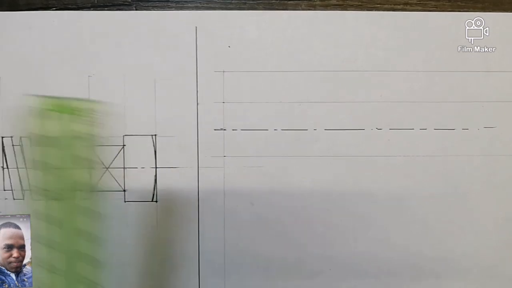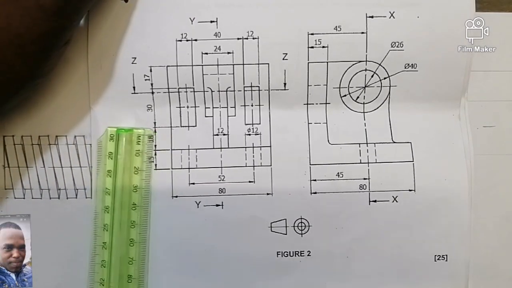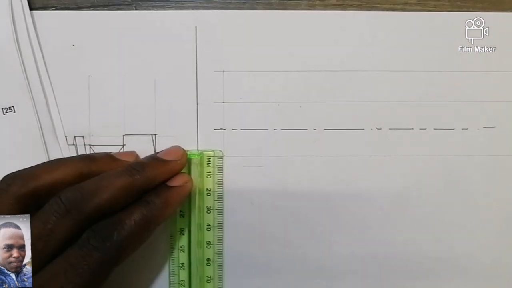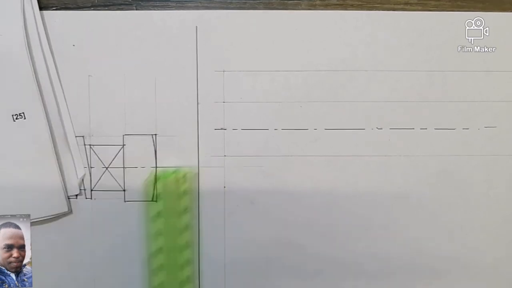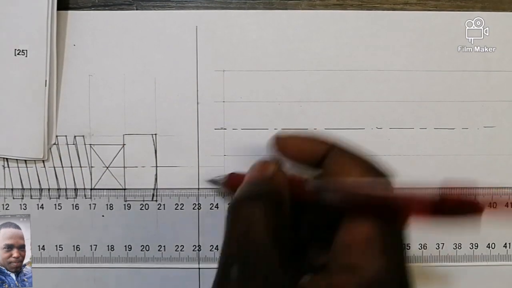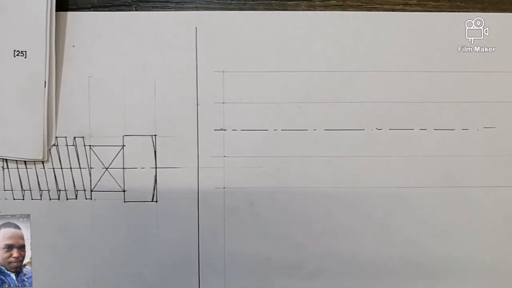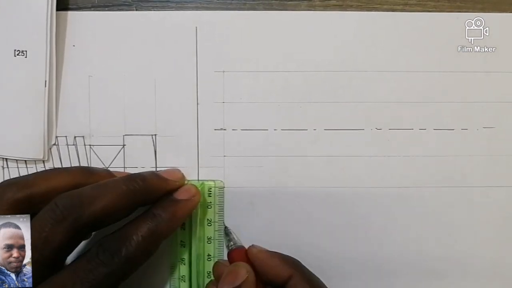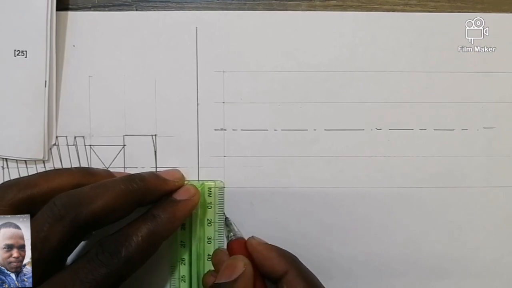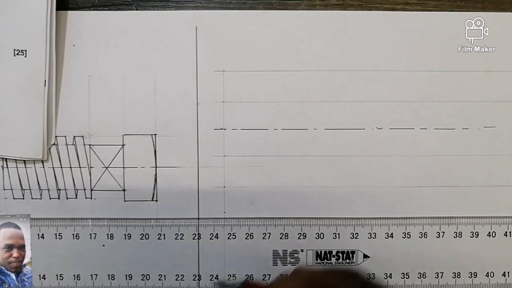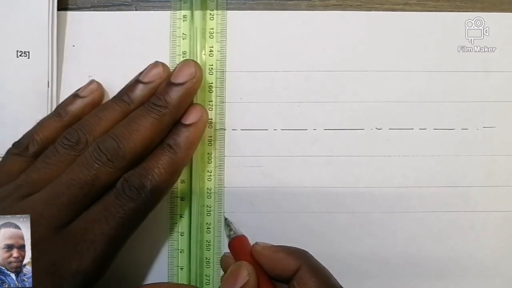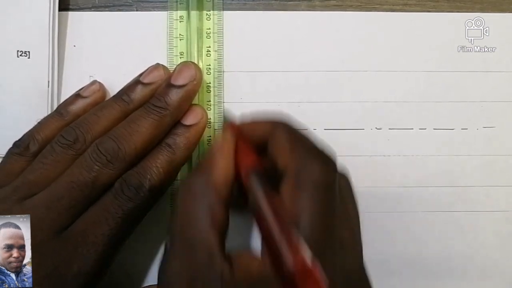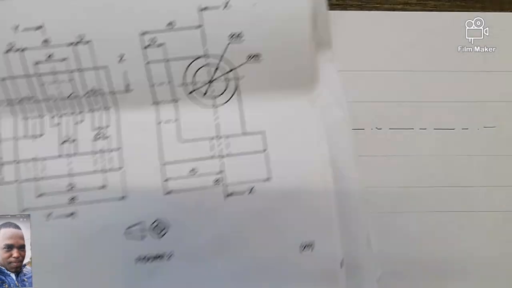We have a dimension of 18 millimeter. From here going down 18 millimeter, there's my 18 there, horizontal. Then we have a dimension of 15, which is the last one. Without fear or favor, now I can have this one solid going up. From there till there, isn't it?